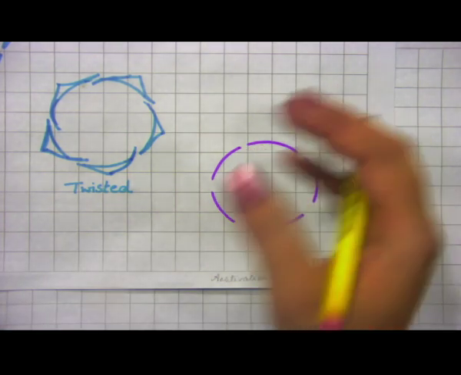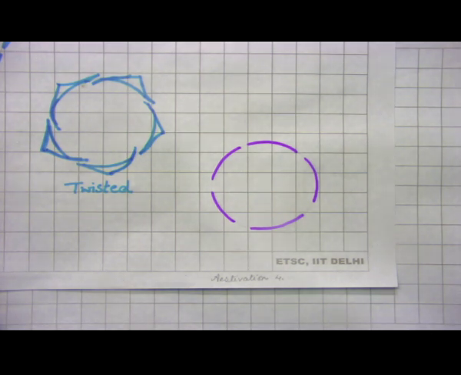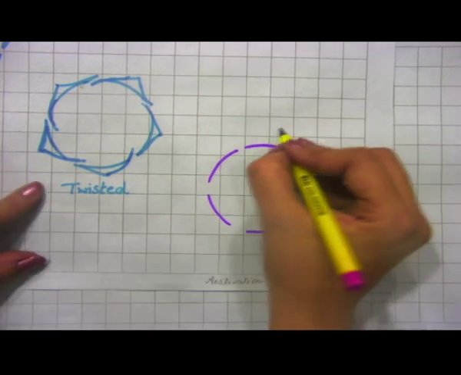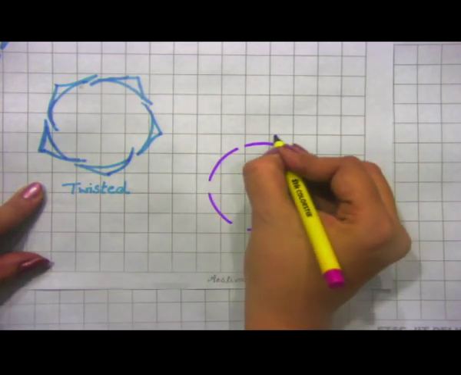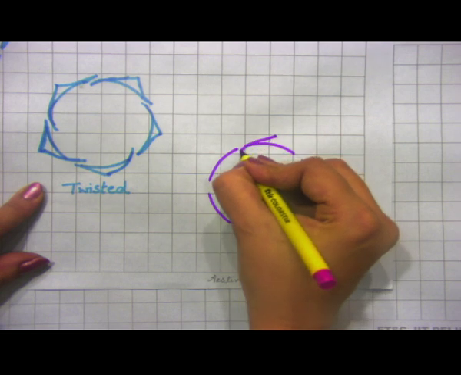Now, how will we draw imbricate? One petal should be inside, that is overlapped on both the sides, and one is to be outside, that is it should be overlapping at both the ends. So, let us make the one which is to be inside. Take out the center of the arc and bring it here.